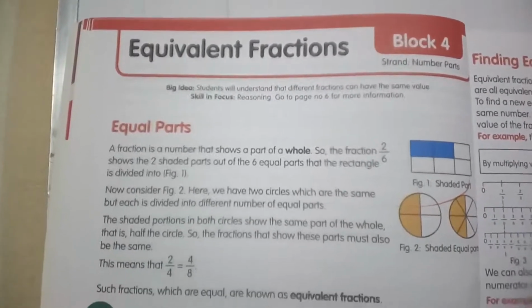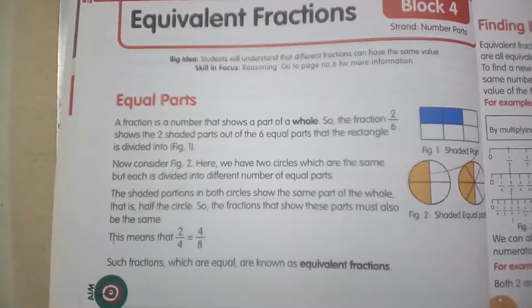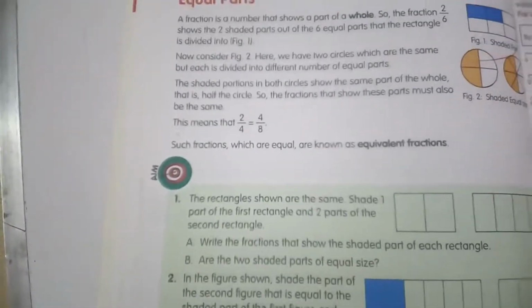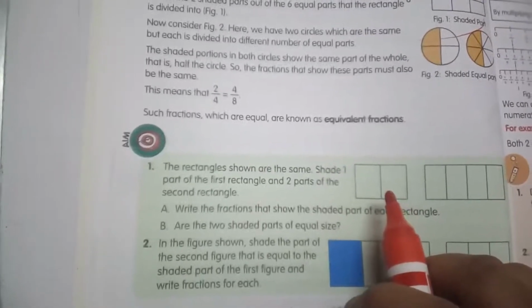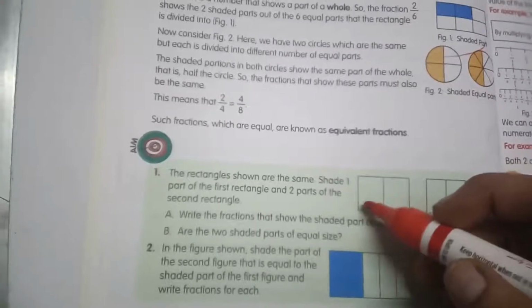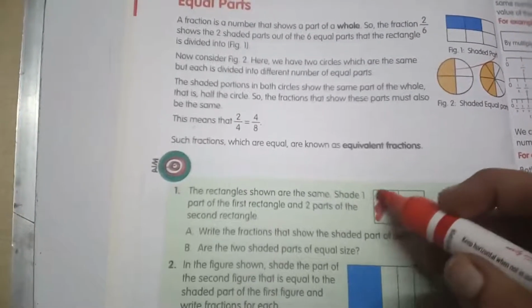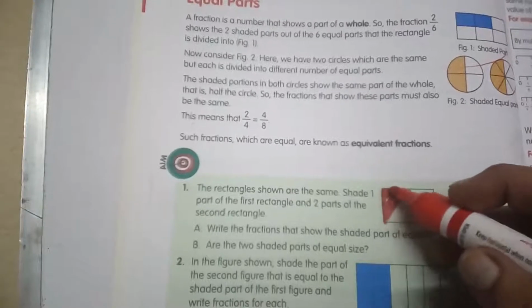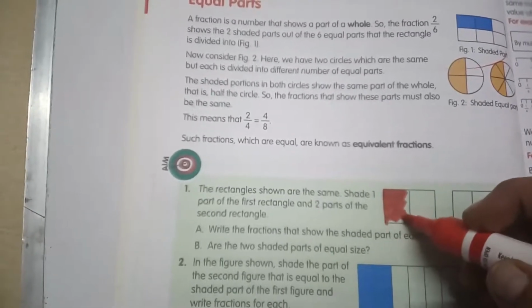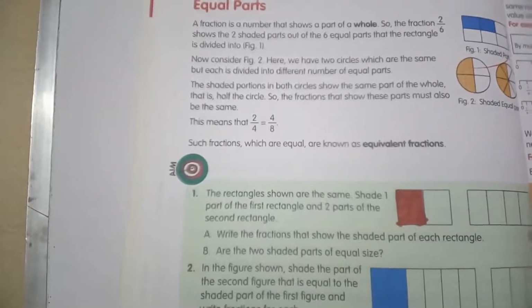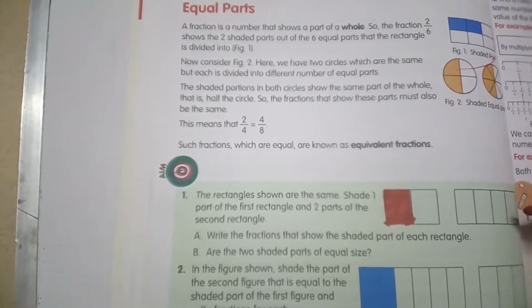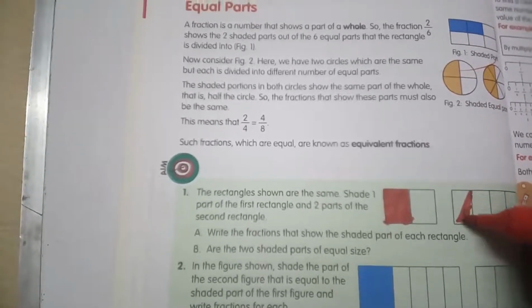So like this you have to solve the exercise on page number 22. This is the rectangle and you have to shade one part of the first rectangle. So I am going to shade the first part. And from the second figure, 2 parts of the second rectangle you have to shade. So I am going to shade 2 parts.